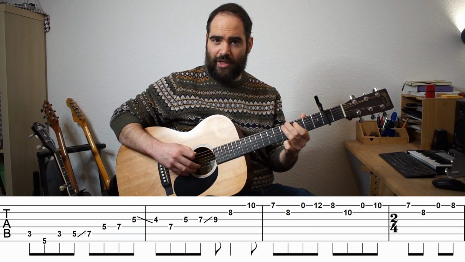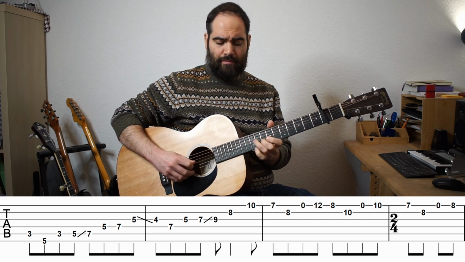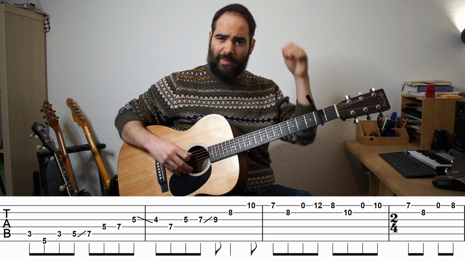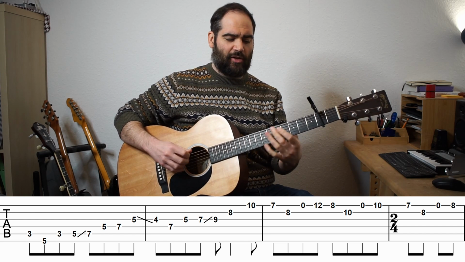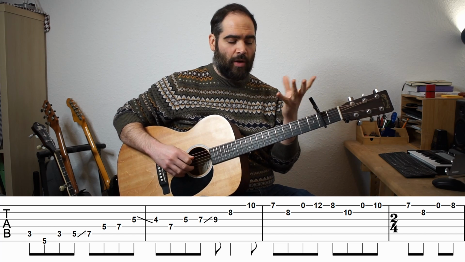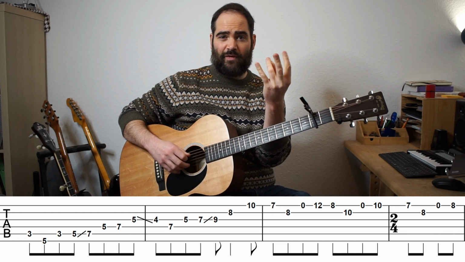If you've learned these kind of shapes, this should be easy. If you haven't, take a look at these kind of slide up pentatonic shapes. They're really easy on the guitar. One thing that's nice to think about here for this whole 2-bar section is we just use our first and third finger. It kind of helps us.